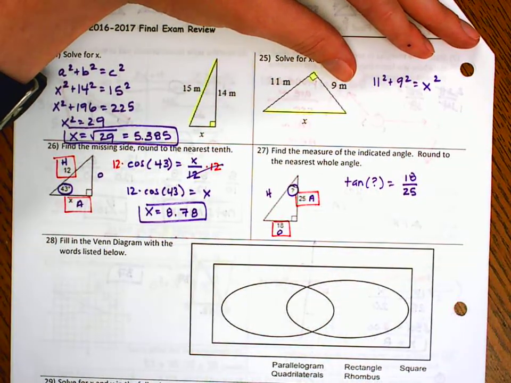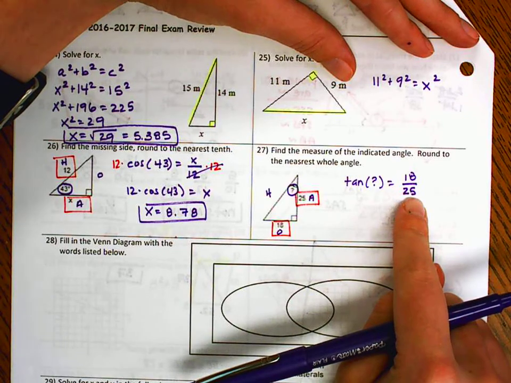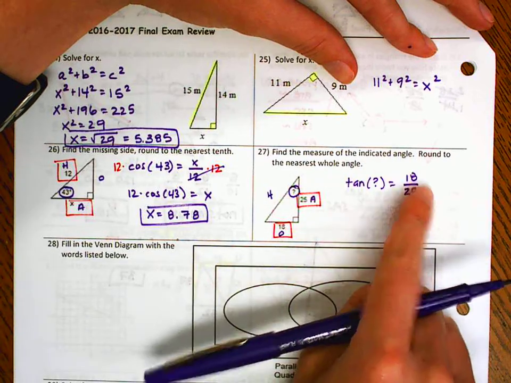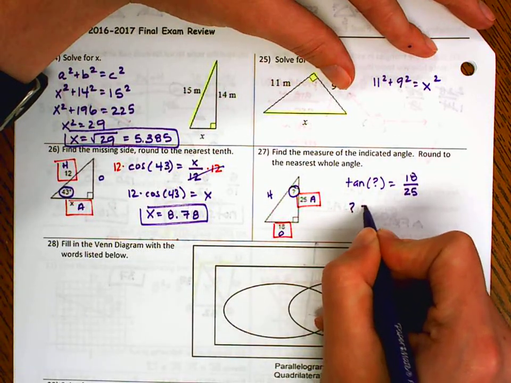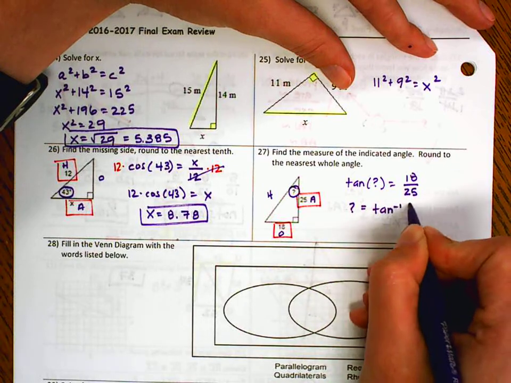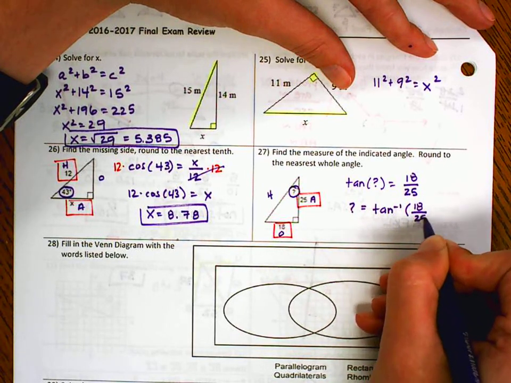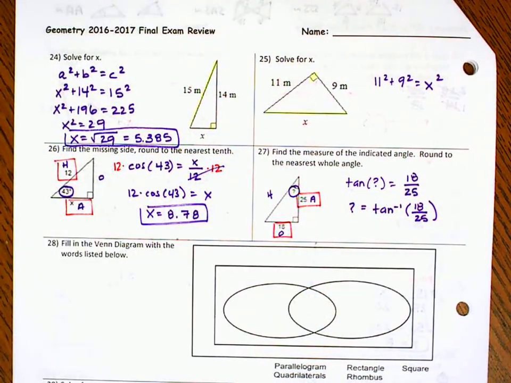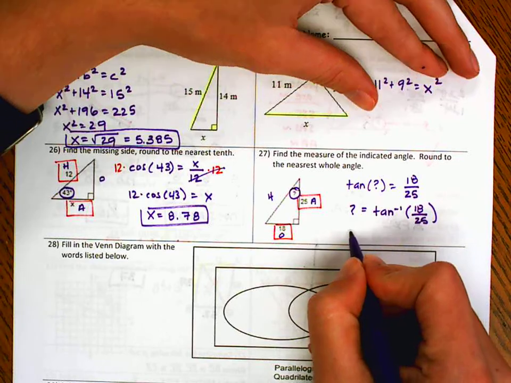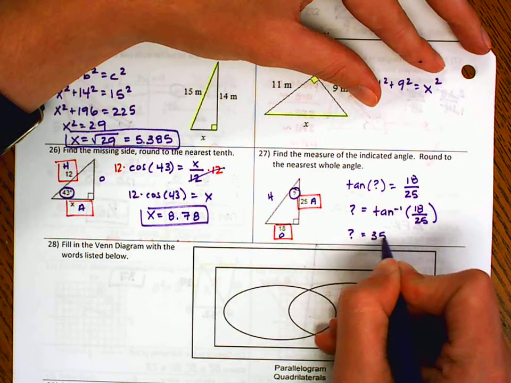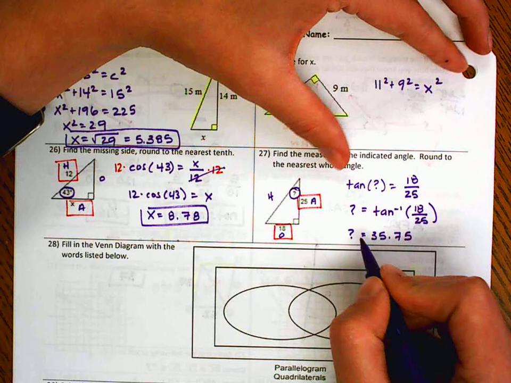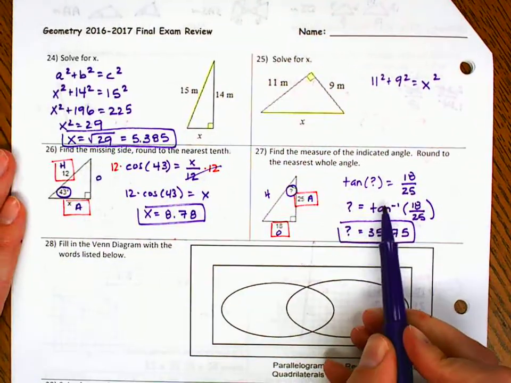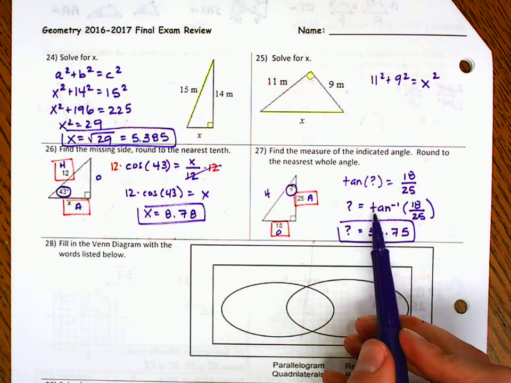Now, again, if this was multiple choice, you would type this into your calculator and get a decimal, and then you just start plugging in the answer choices for the question mark and see how you get the two sides to match. But if you don't have multiple choice, remember we take the inverse tangent of both sides, and that's what gets rid of the tangent, or undoes it. They're inverse operations, like adding and subtracting. So now I can type that into my calculator, and I get that the unknown angle is 35.75 degrees. It says round to the nearest whole angle, so 36 degrees. Now, if you can solve like this, that's totally fine, but remember it is multiple choice, so use that to your advantage.